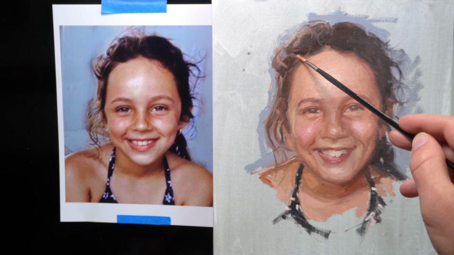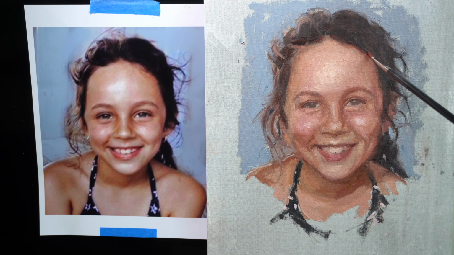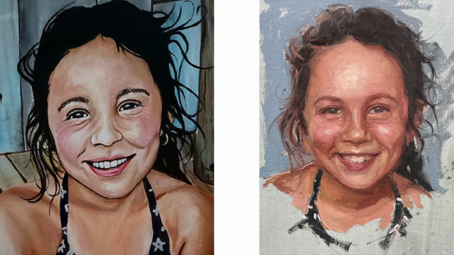Even on the hairline, I'm always working the paint of the skin into the paint of the hair to get that soft edge. Also with the eyebrows, you can see mine are a lot thinner, not as dark as theirs, and getting those soft edges on the eyebrows even will go a long way.